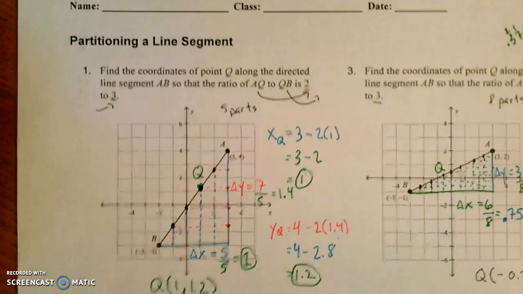Alright, welcome back to Partitioning a Line Segment, part 4. I'm going to do one more example down here.